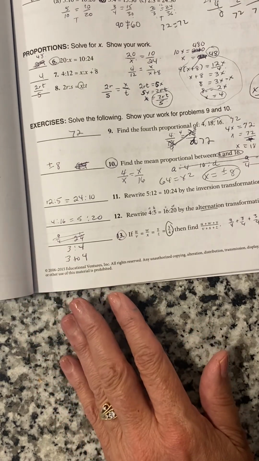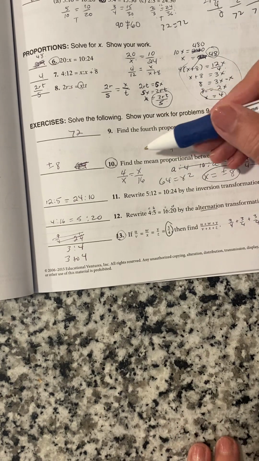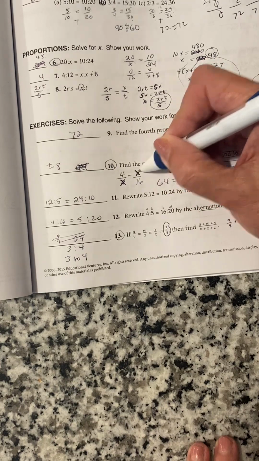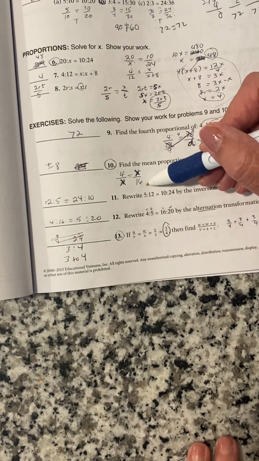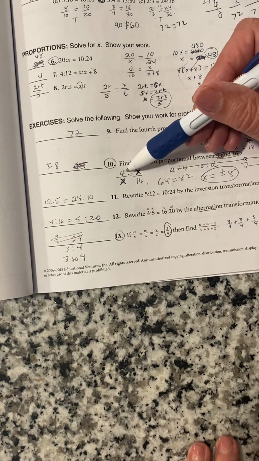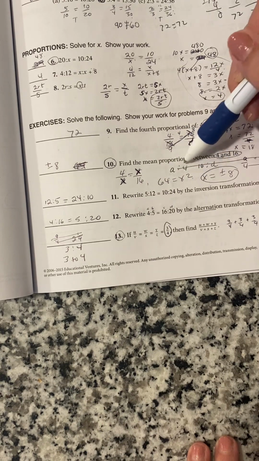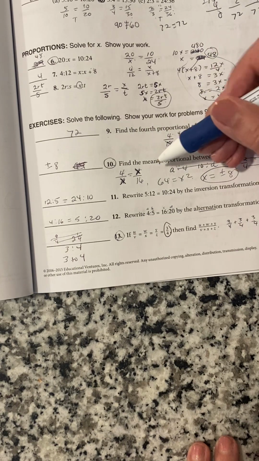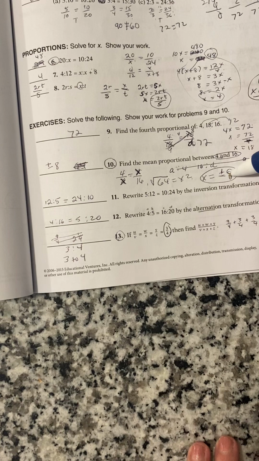Okay, the next one: find the mean proportional between 4 and 16. This is pretty easy. The mean proportional is the middle number between these two numbers. So 4 over x equals x over 16. Now you just go 4 times 16 is 64. So 64 equals x squared. You take the square root of 64, and 8 times 8 is 64. So the square root is going to be plus or minus 8.